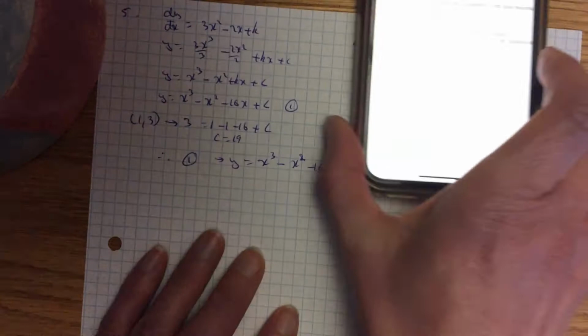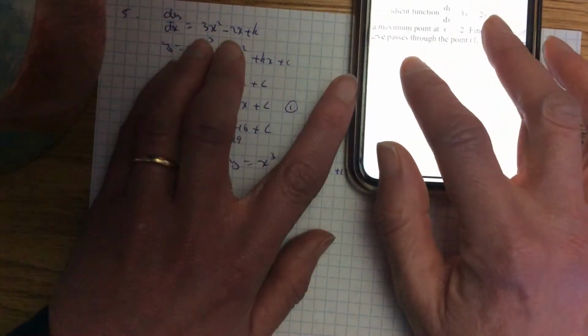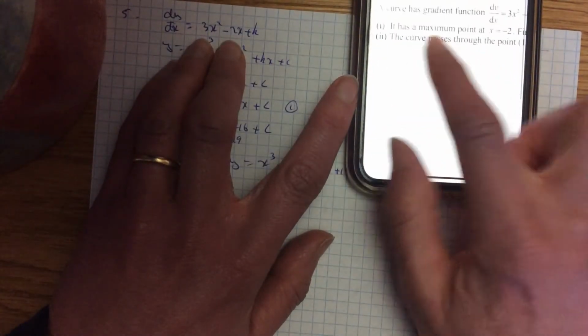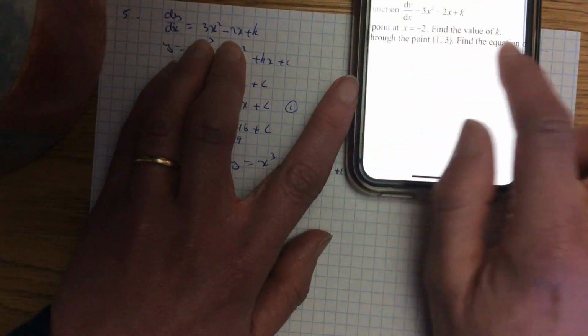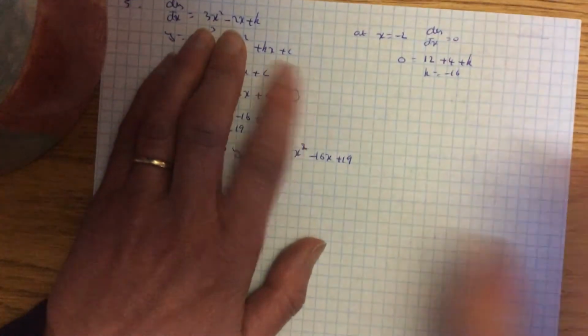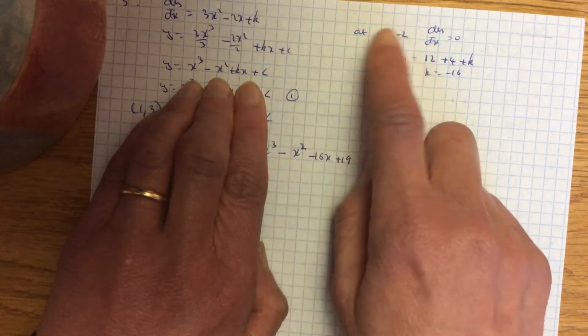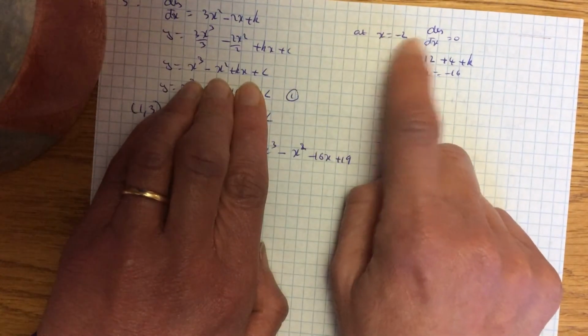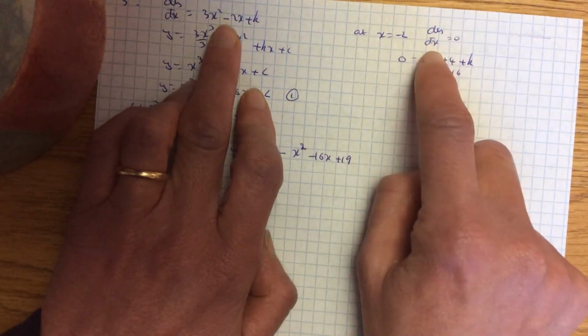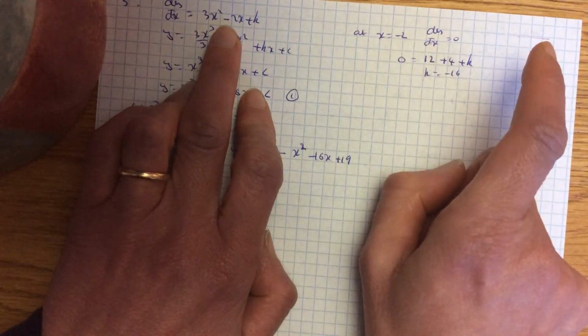Question 5. You've got your gradient. It's got a maximum point. Find k. Okay, let's just do something with that. Integrate first of all and tidy up. Now your curve has got a maximum point. So differentiate it and set it equal to 0.